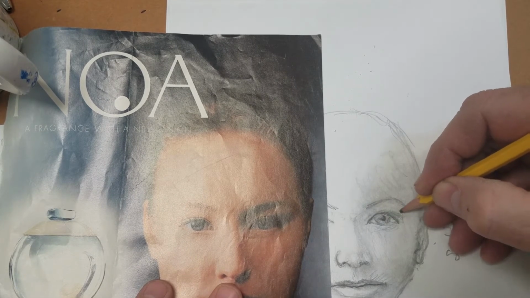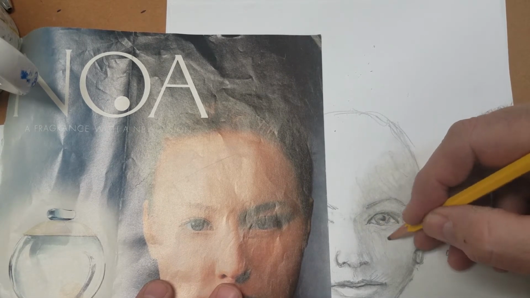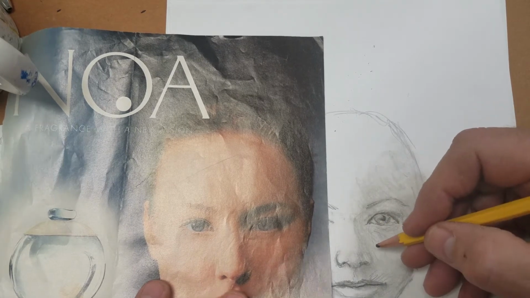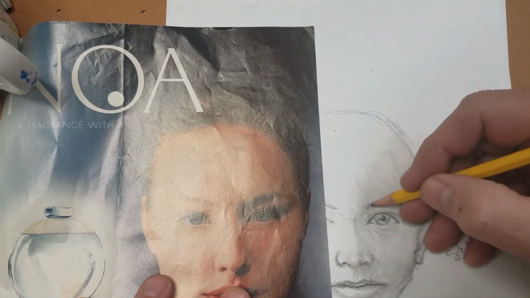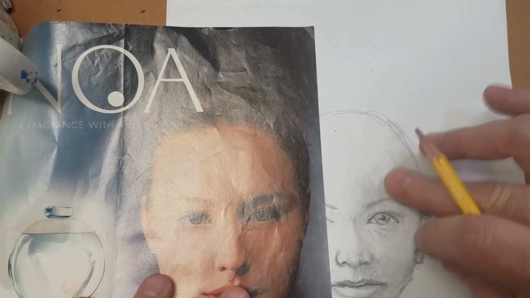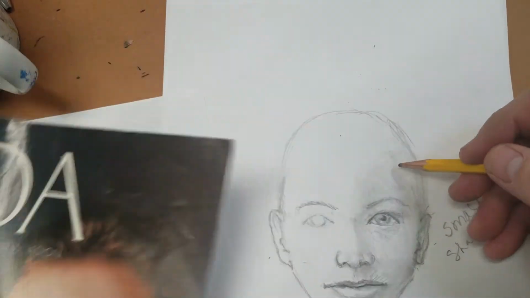We're just using this one as a guide. There's nothing wrong with you using a reference. Please use a reference. So, now let's talk about the hair real quick.